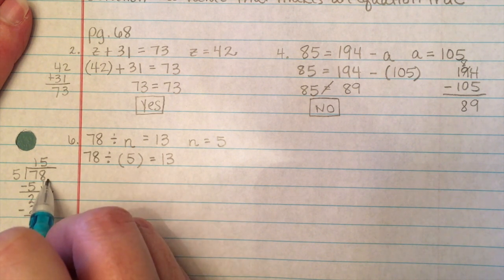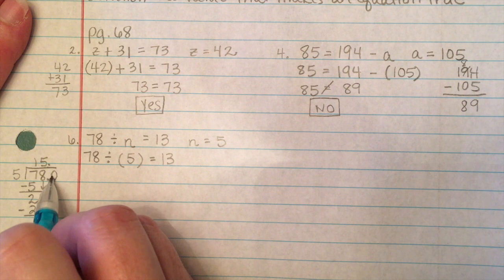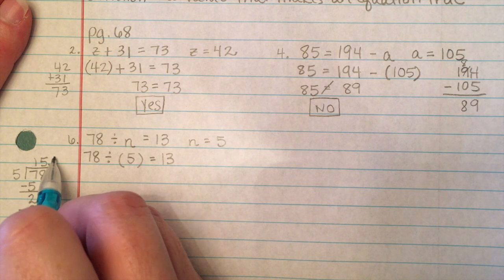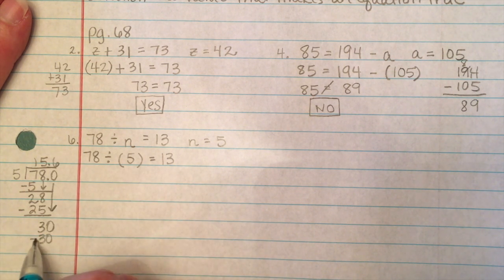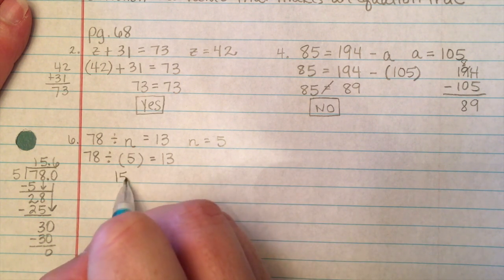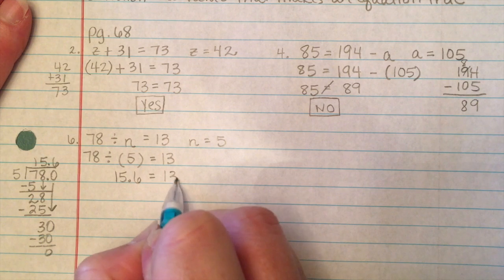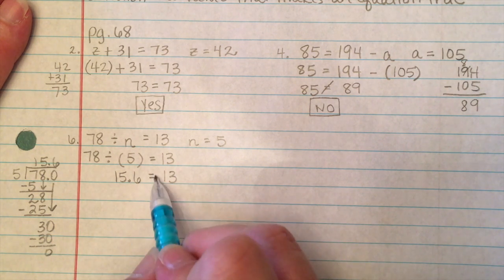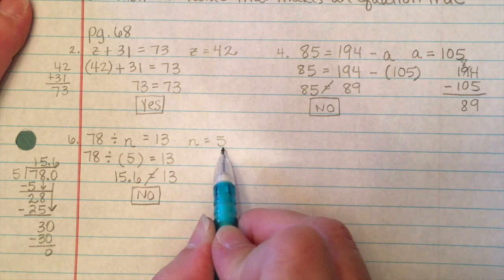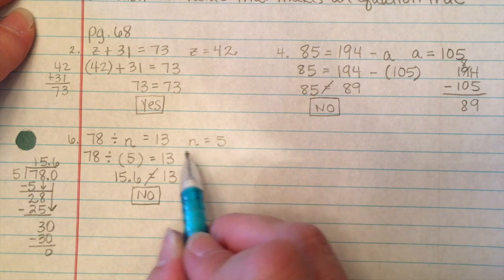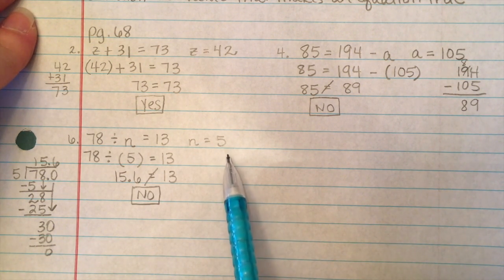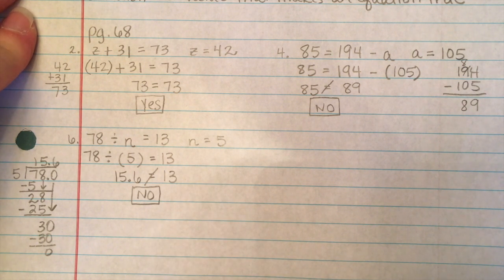We get a 3. You add a decimal and a 0, and bring the 0 down. 5 into 30 goes 6 times. 6 times 5 is 30, and there we go. So 78 divided by 5 is 15.6. Does that equal 13? No, it doesn't. So therefore we know the answer is no, and the value of 5 in place of n does not make this equation true. So therefore 5 is not a solution for this equation.